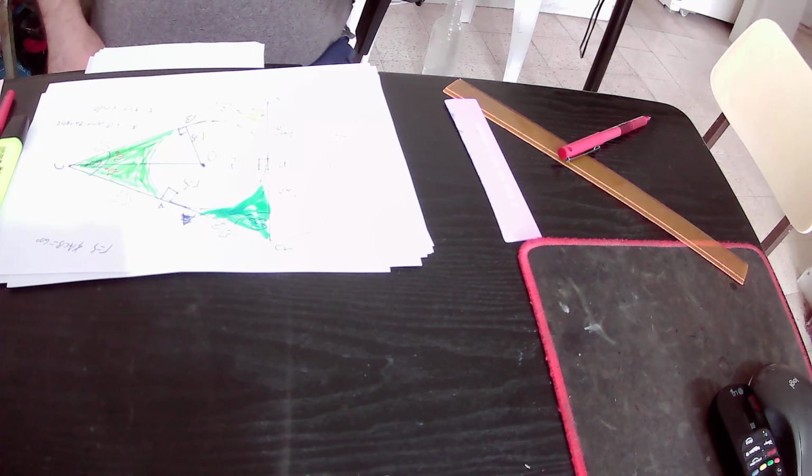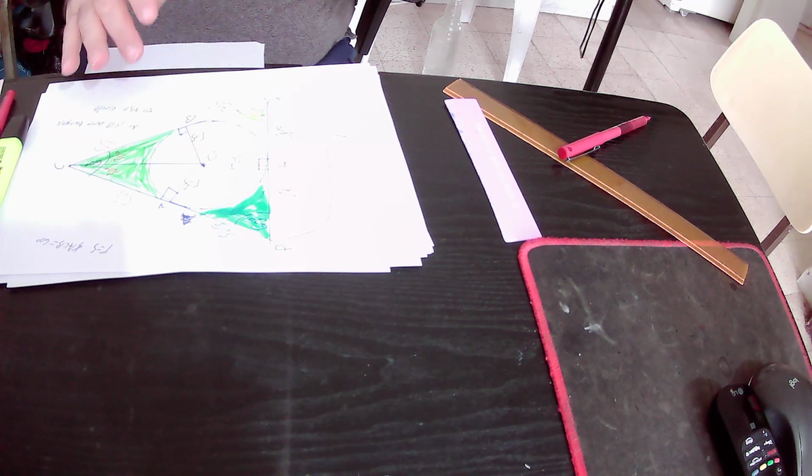That was the second method. Again, the area of equilateral triangle CPQ minus the area of the circle, divided by 3, will give us the area of the green shape.